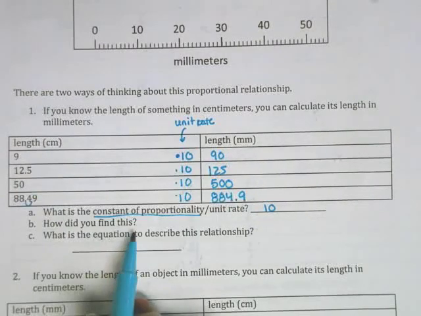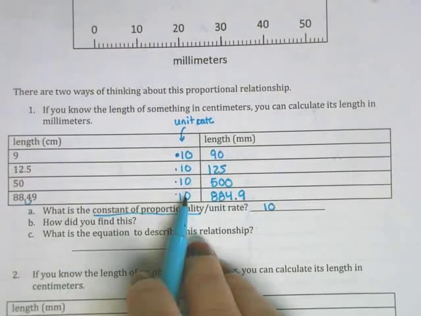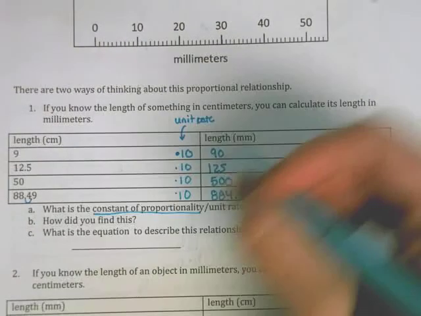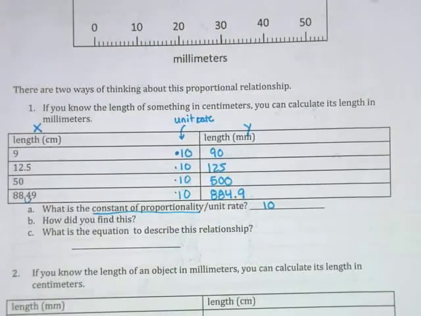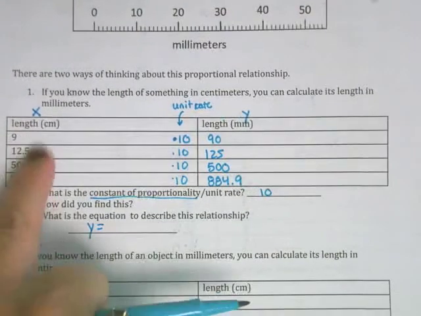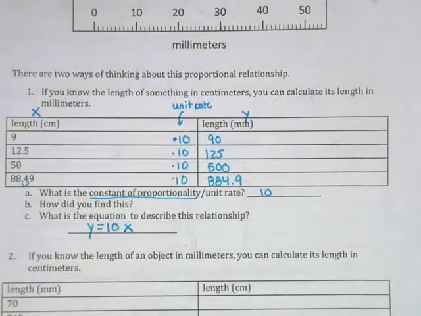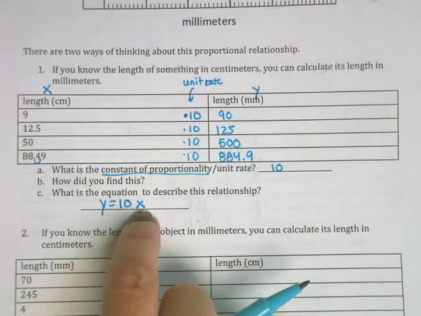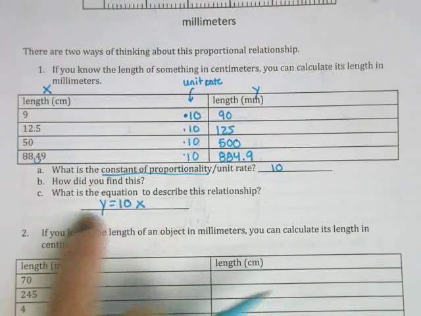How did we find this? Well, we kind of knew that relationship to start out, right? We knew that there were 10 millimeters in every centimeter. And can you write an equation to describe this relationship? All right, again, this first column is always going to be x. Second column is going to be y. So how do we get to our y? The y equals whatever x is times what? 10. It's our unit rate times the x. Y equals 10 times x. So what if I asked you, okay, we've got 10 centimeters for our x. What's 10 times 10? Then our y, our length, would be 100.